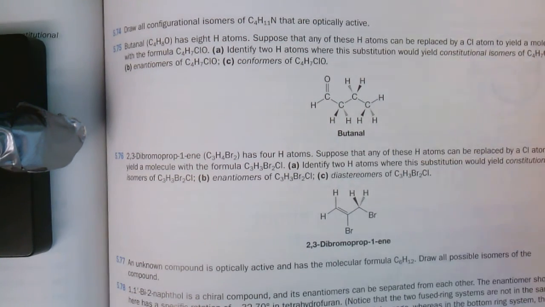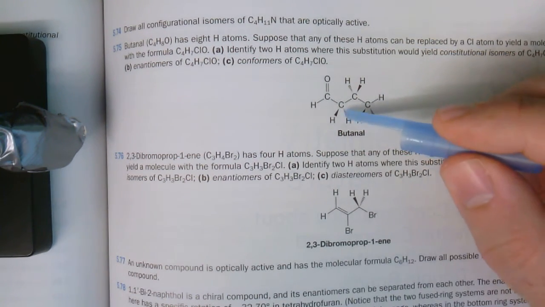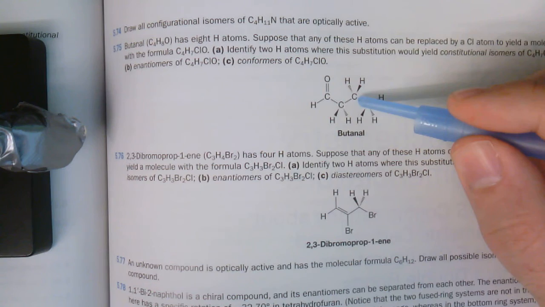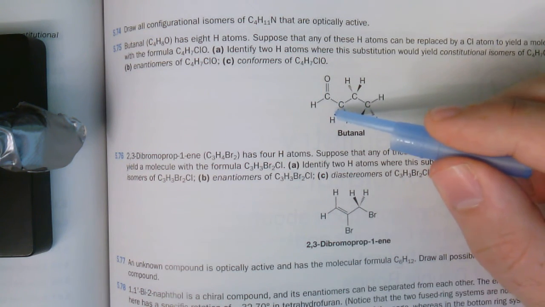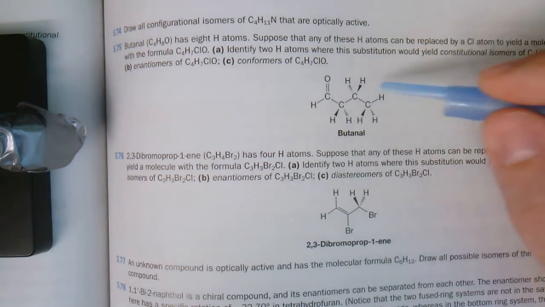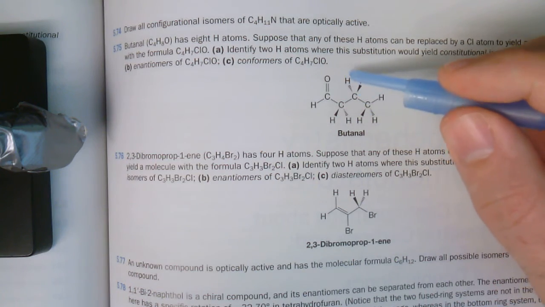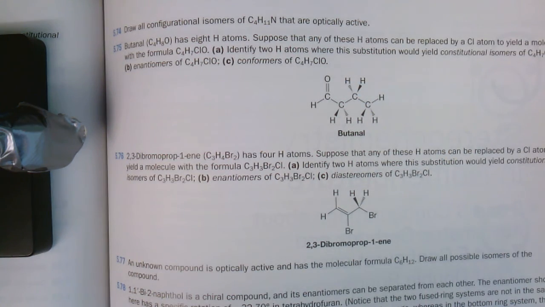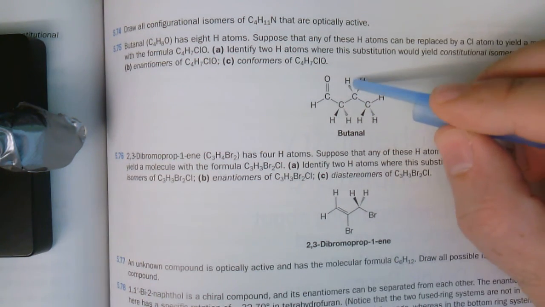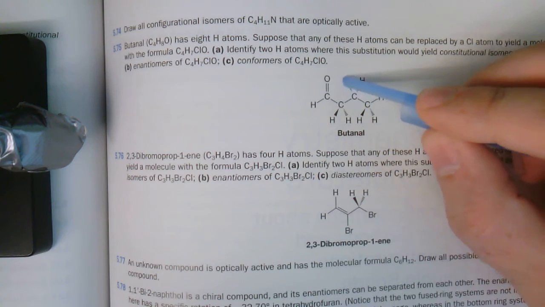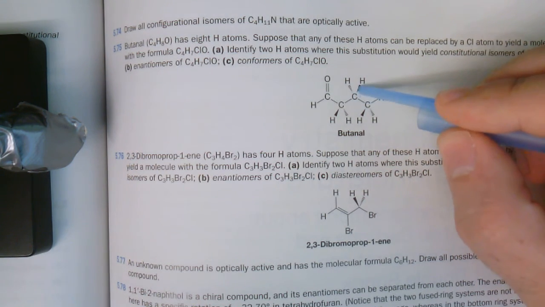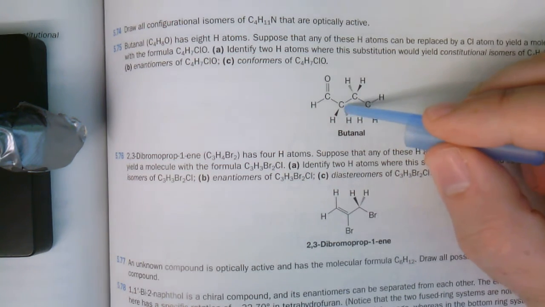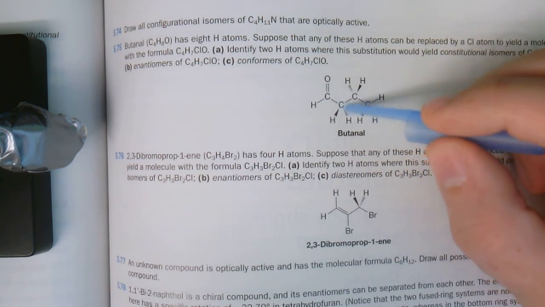For enantiomers, I have to think about which carbon would become chiral if I put a chlorine on it. If I change one of these H's to a Cl, that would give this carbon 4 new groups. This one up here, same thing. If I change this H to a Cl, we'd have 4 new groups. So one enantiomer would have the Cl going this way. My other enantiomer would have the Cl coming out of the page, because those would represent two different configurations of this carbon. I could also do that on this carbon. That could generate two enantiomers from this carbon.